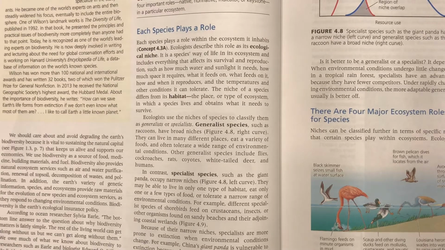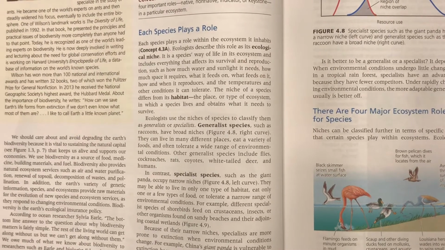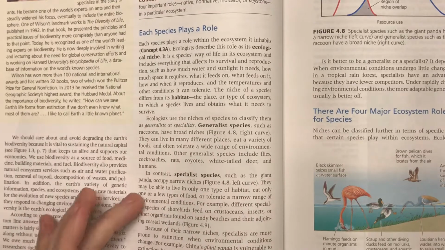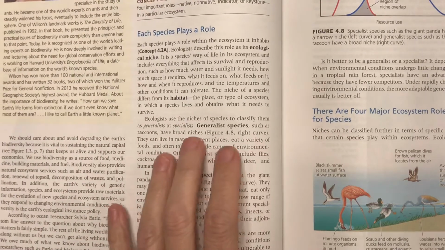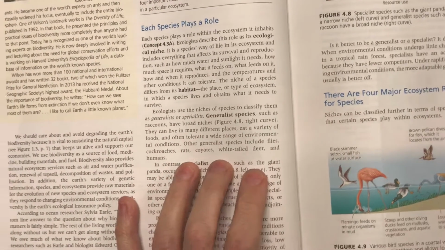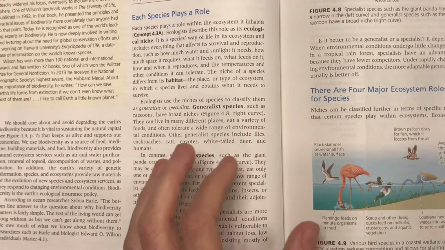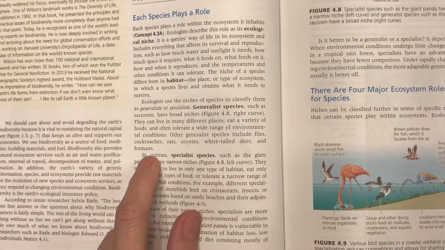So, on this page here, you can see the specifics on generalist versus specialist. It's pretty easy. This is really related to an organism's niche, its job. Generalist species, broad niche. They do well in a wide range of environments.